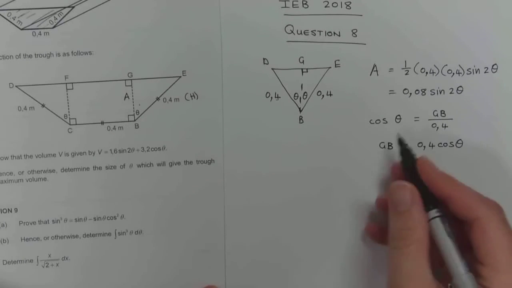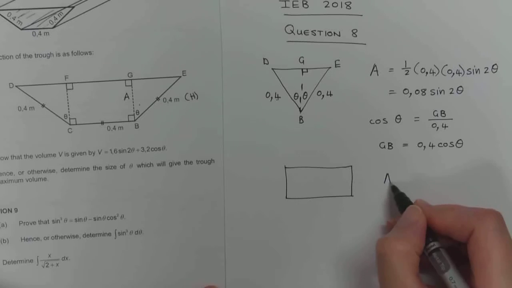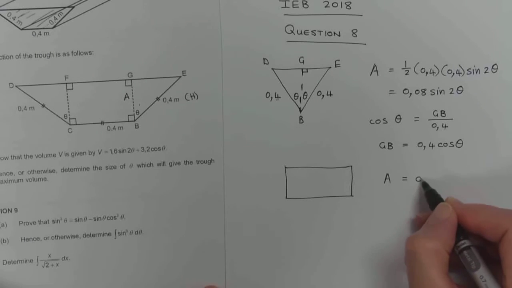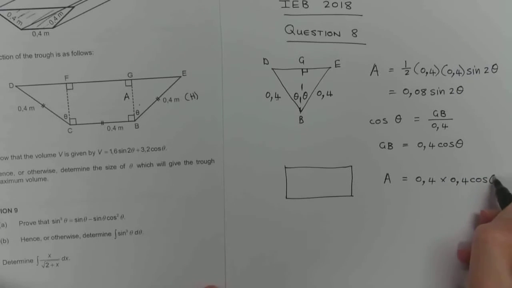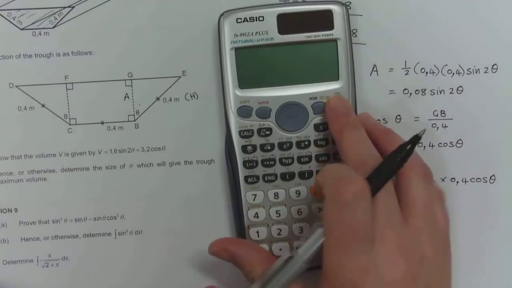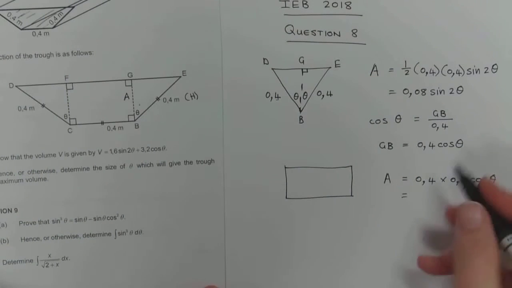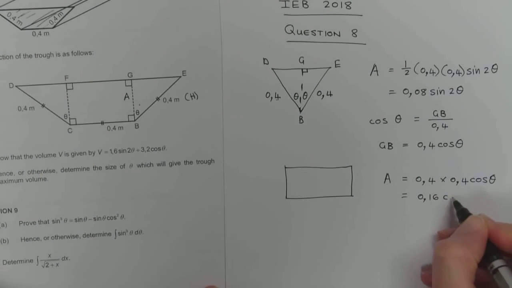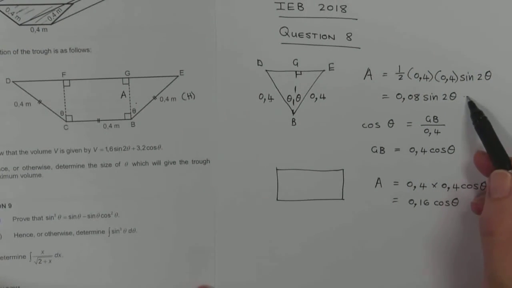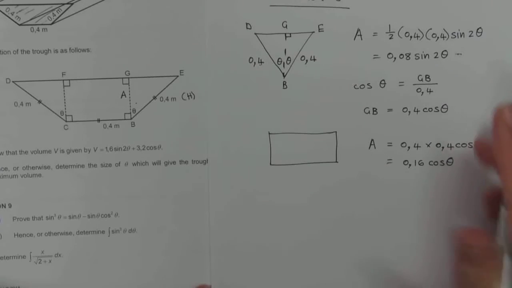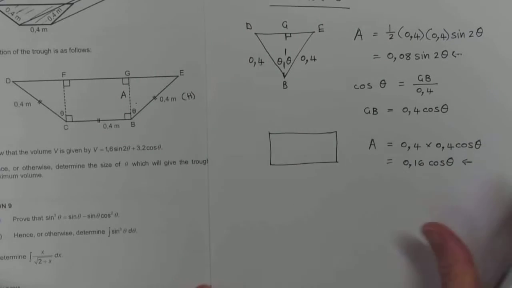Good. And that means the area of that lovely little rectangle is then equal to length times breadth, which is 0.4 times the 0.4 cos theta. So if you work that out, 0.4 times 0.4 is then equal to 0.16. So it's 0.16 cos theta. So overall, for this trapezium, if I add the area of the two triangles to the area of the rectangle, that gives me the area of the trapezium.